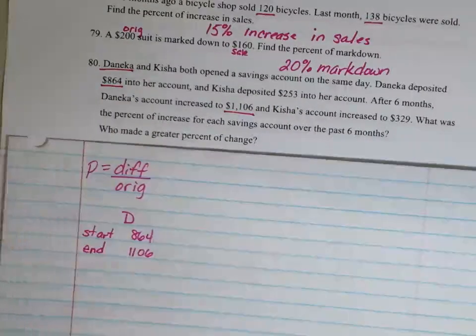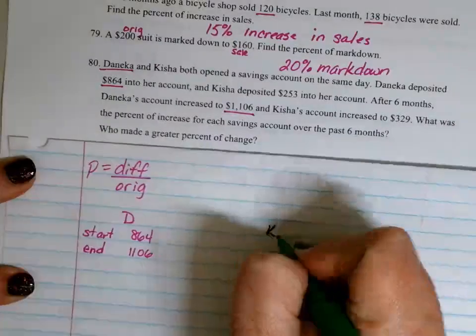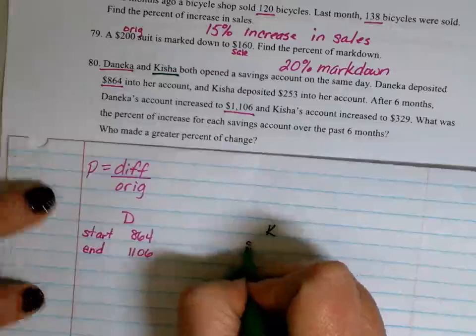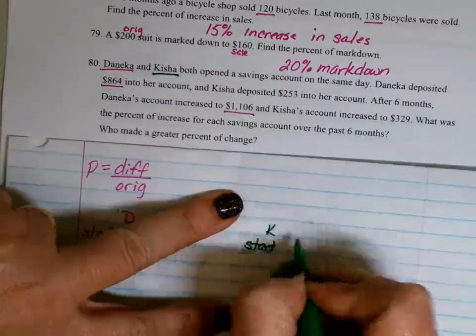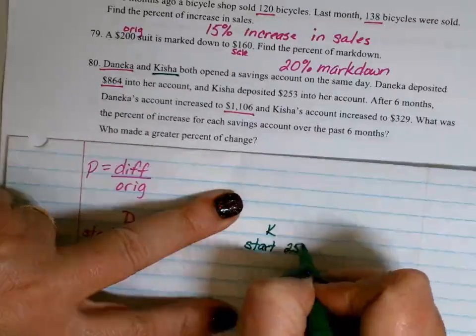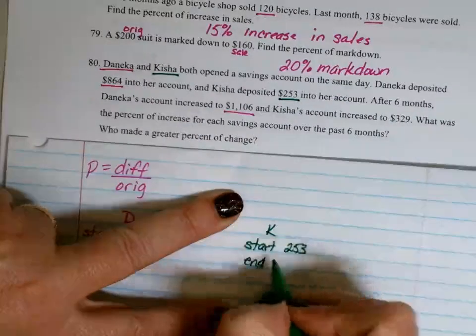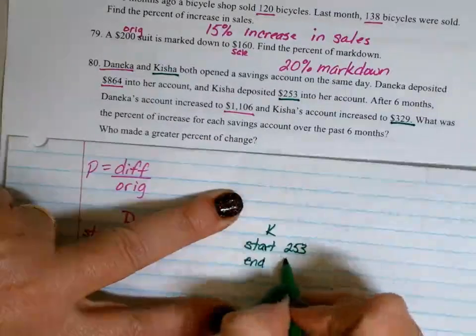All right. Let's look at Keisha. What did she start with? She started with 253. And what did she end with? 329.